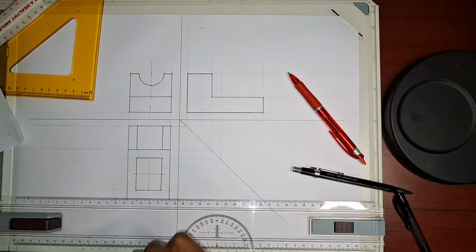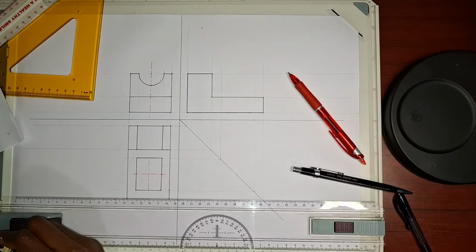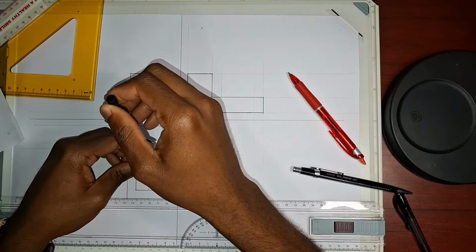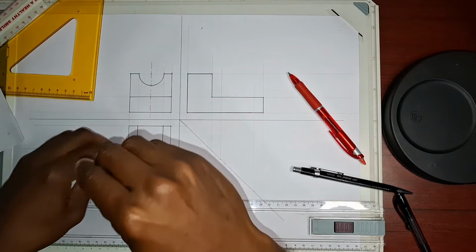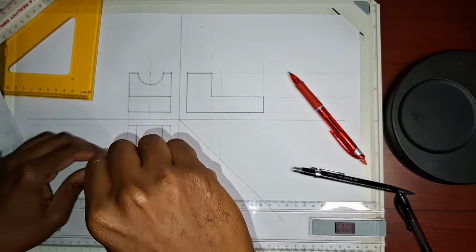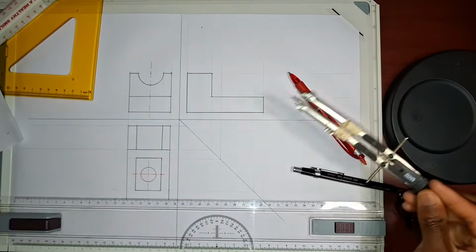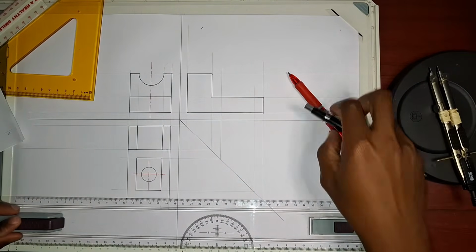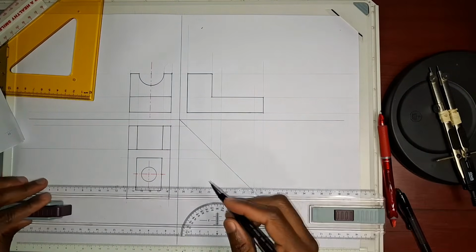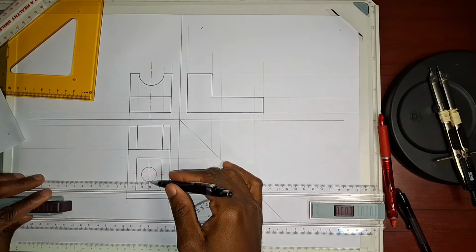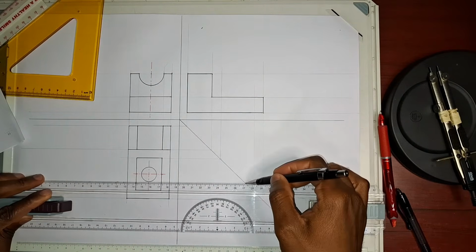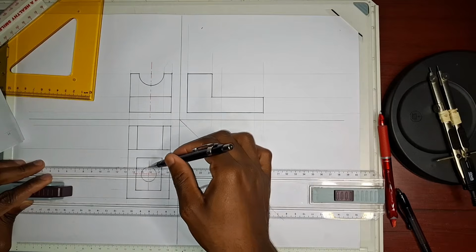And you take your compass. That circle is said to be 16 in diameter, meaning the radius is going to be 8, right? And you draw. Great. Right? Now, even that circle is supposed to be projected that side, that side.